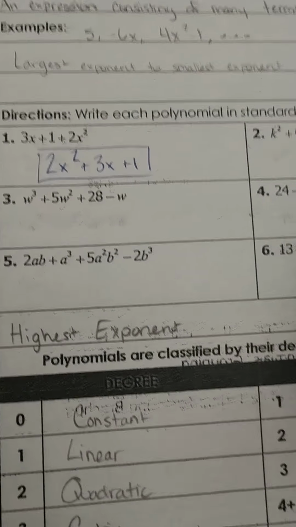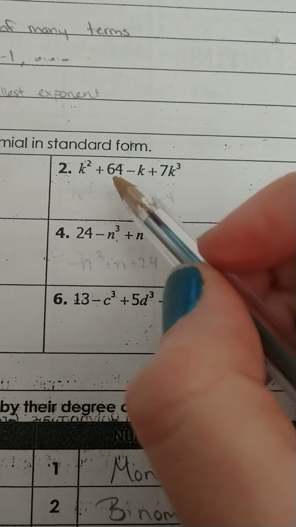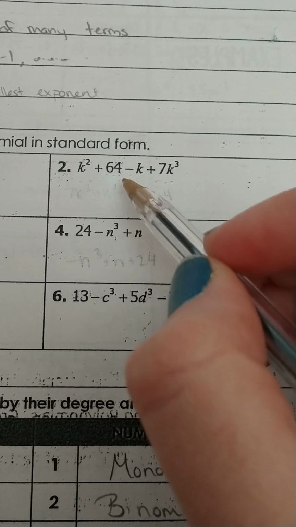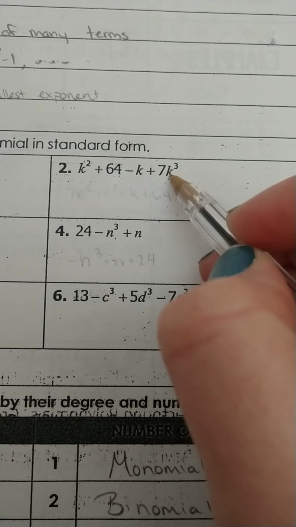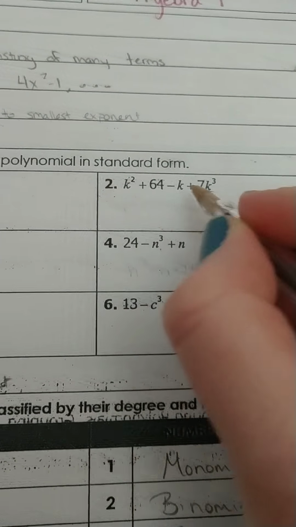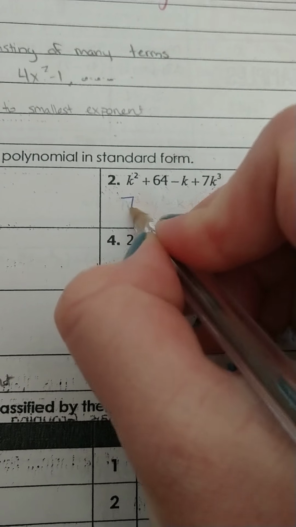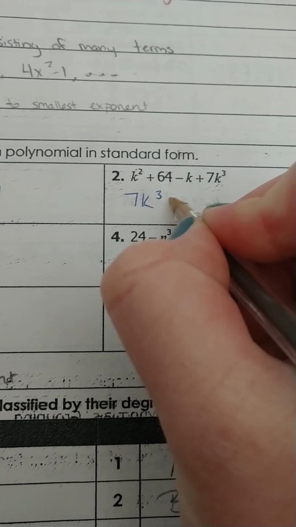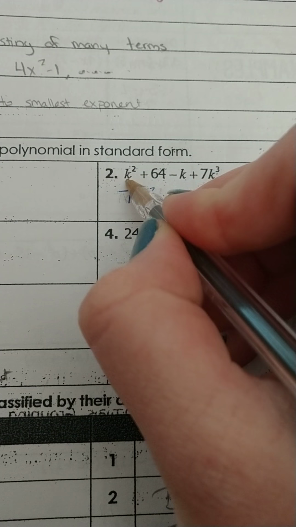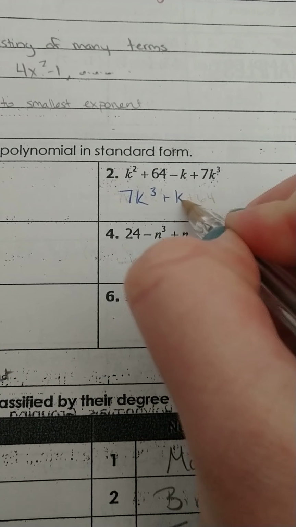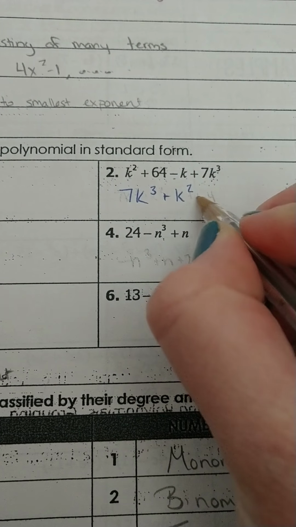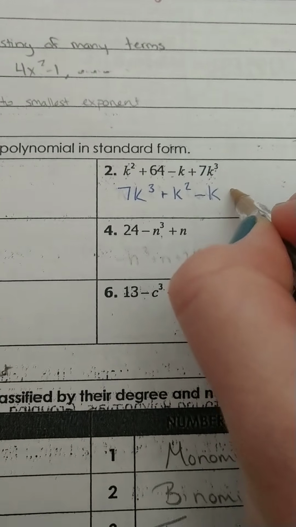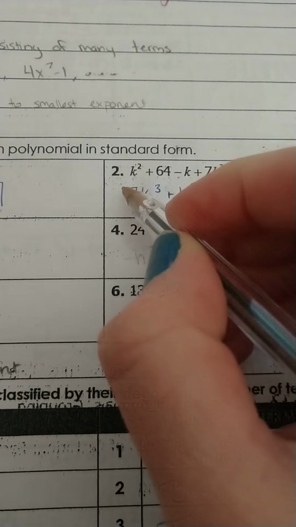Largest to smallest. So number 2, if you're looking at this one, largest exponent, you've got a k squared, no k, a singular k, and a k cubed. That k cubed is your largest. So that 7k cubed is going to go out front. You go to your next smallest, the 2. That's a positive as well. So plus k squared. You've got your singleton k, which is a negative. And then you've got that 64 that has absolutely no variable attached to it.